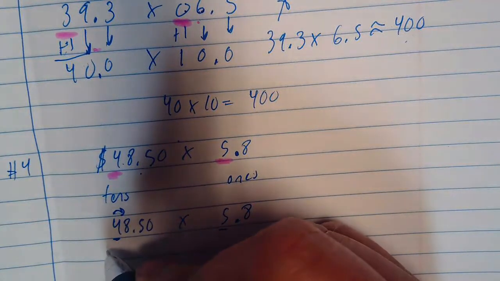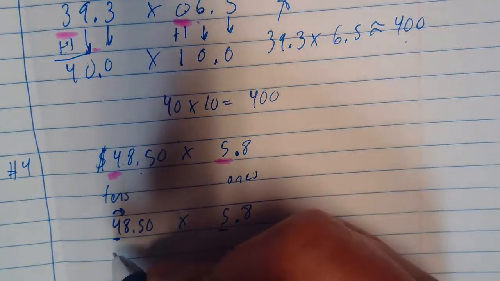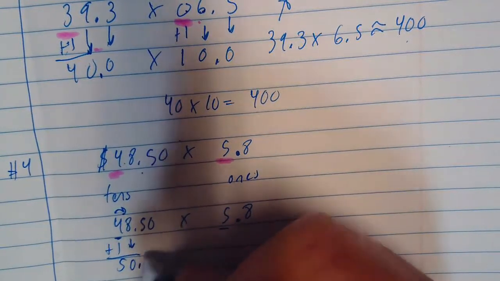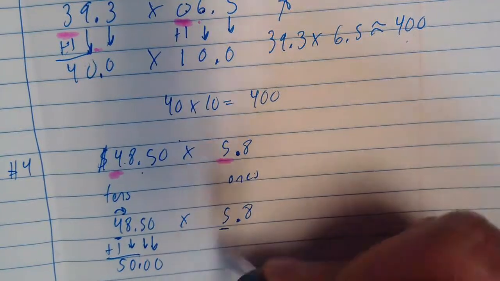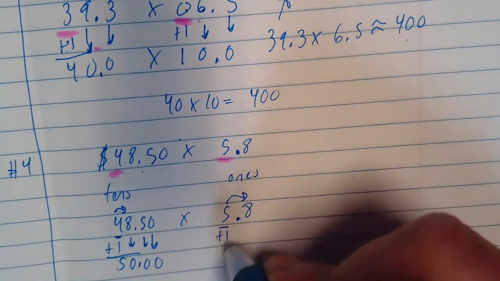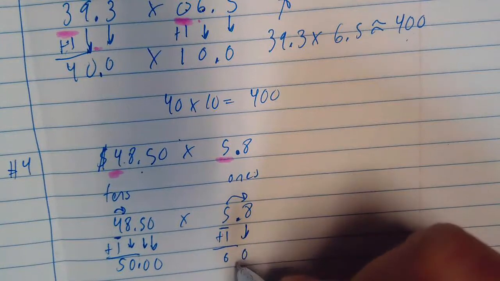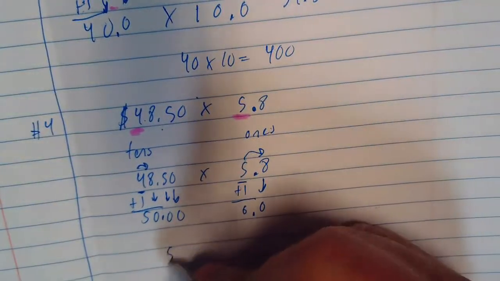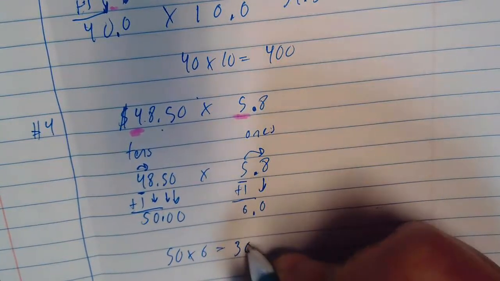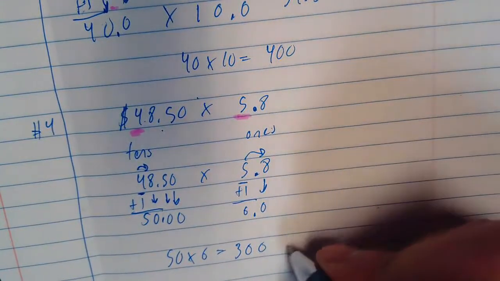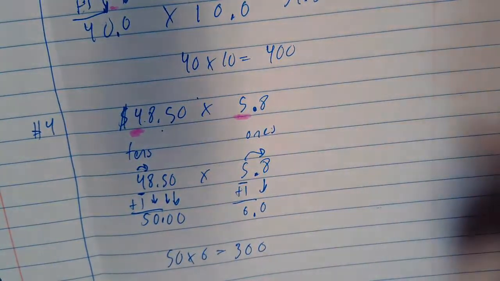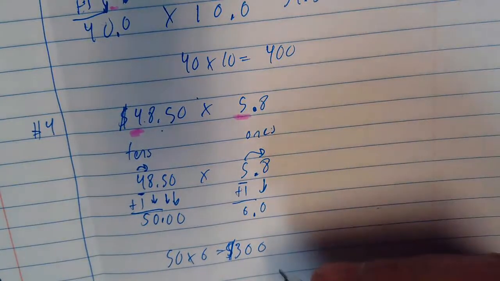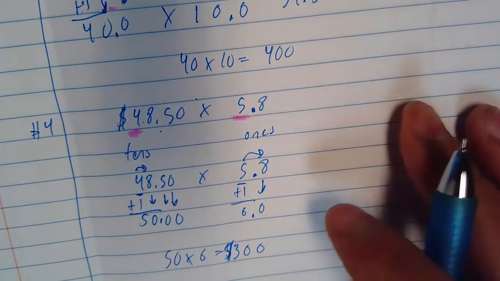8 is more than 5. 5 or more, so add 1. That becomes 5. 0. 0. 0. Look to the right. This becomes 0. Okay. 50 times 6. I can do that in my head. That's about $300, or 300 pounds in this case. But since I didn't really give you the full word problem, let's just say $300. Fine. That makes sense. Okay, that's reasonable.